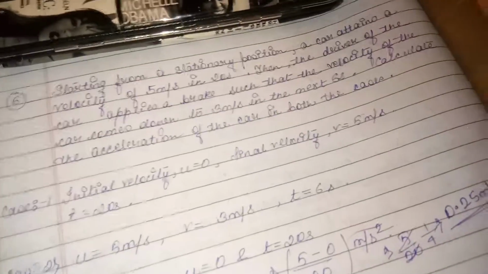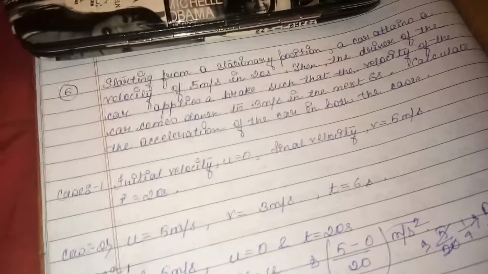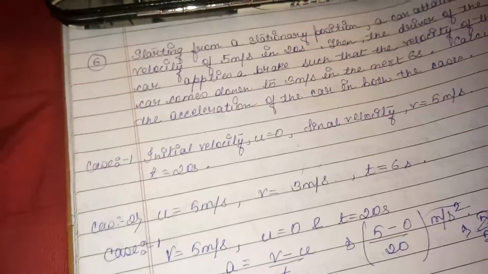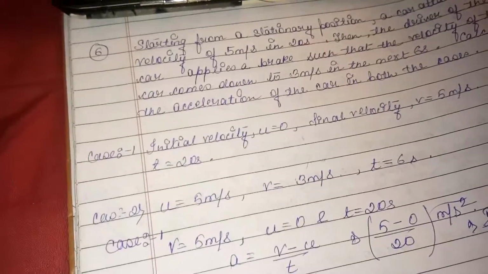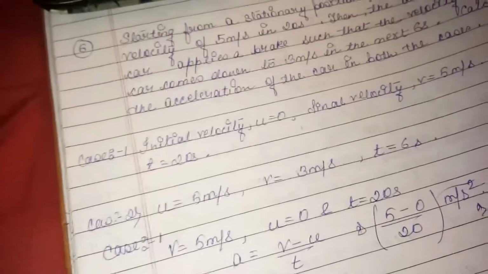Now in the second case, what have you seen? Then the driver of the car applies the brake such that the velocity of the car comes down to 3 meter per second in the next 6 seconds. In the first case the final velocity was 5 meter per second. The car was still moving, and then he applies the brakes.